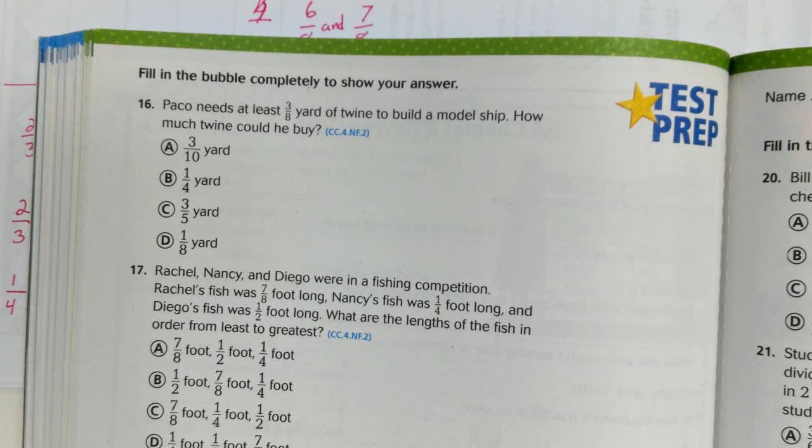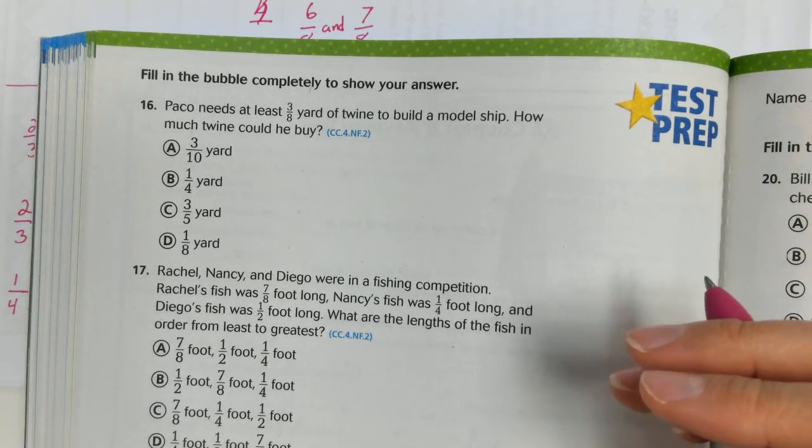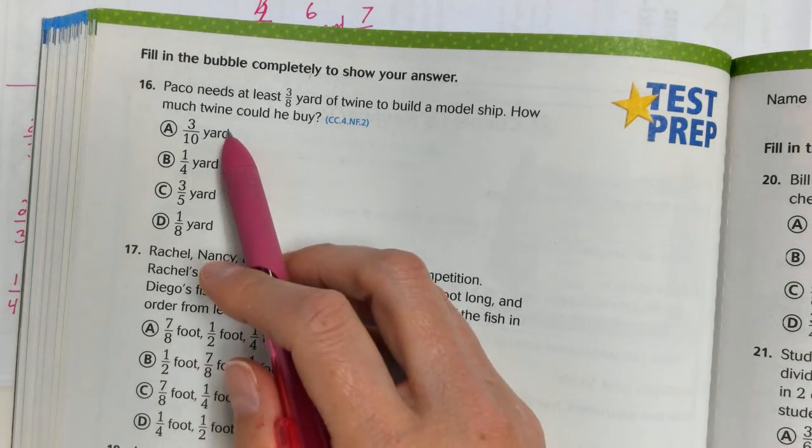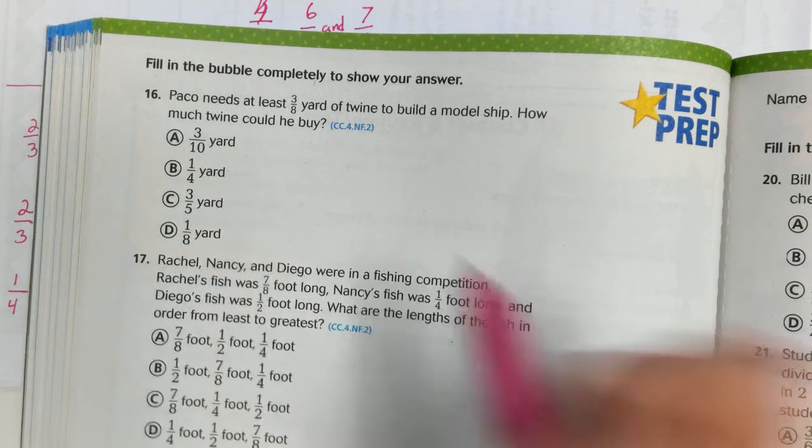Jeremiah, what do you think I need to do to find the answer to 16? Am I looking for equivalent fractions, common denominators? Am I comparing fractions or putting fractions in order? For number 16, which skill do I need to use?